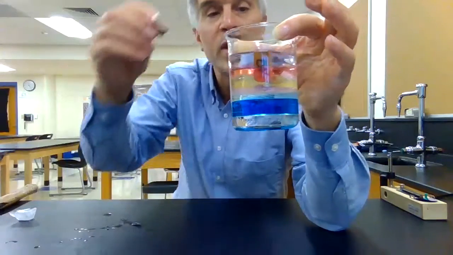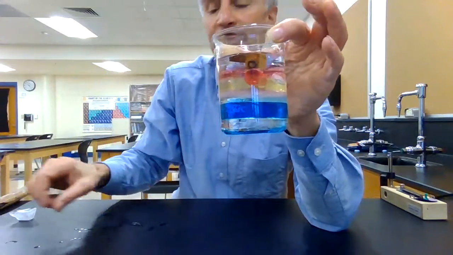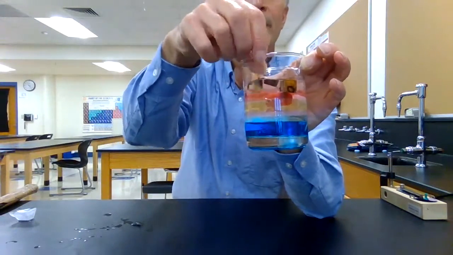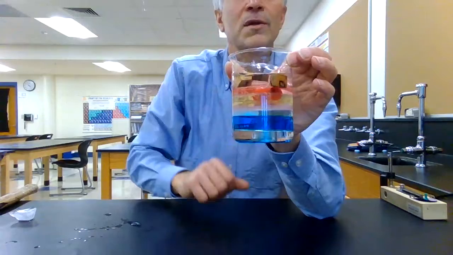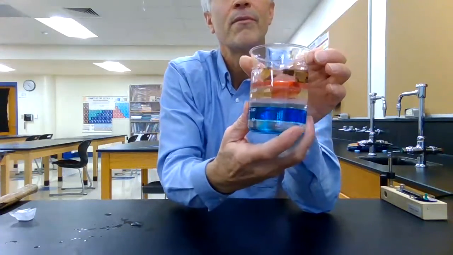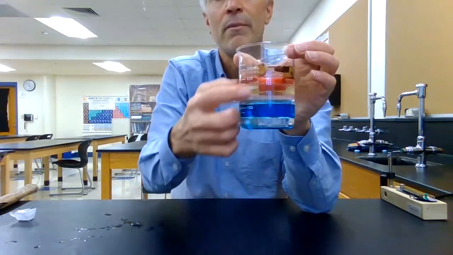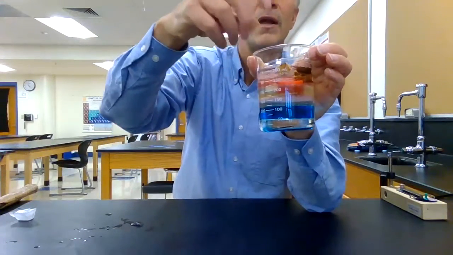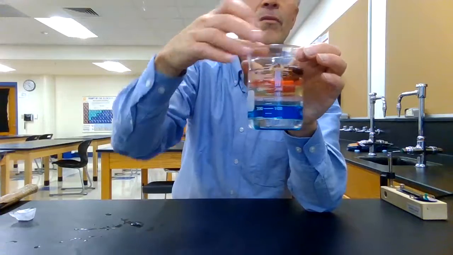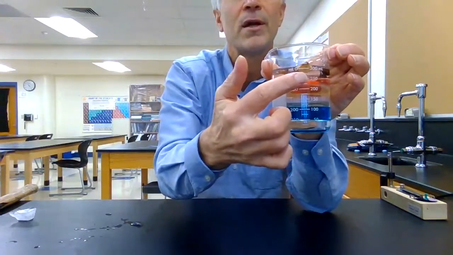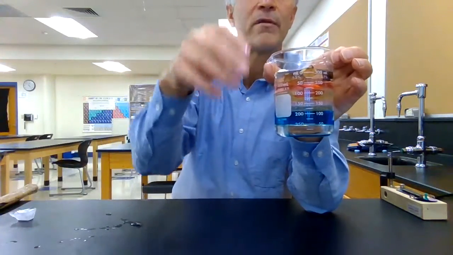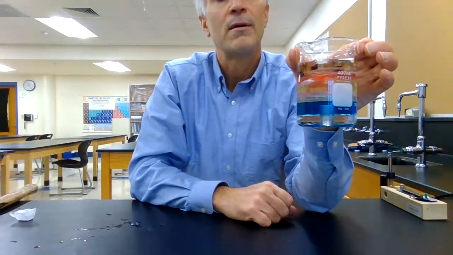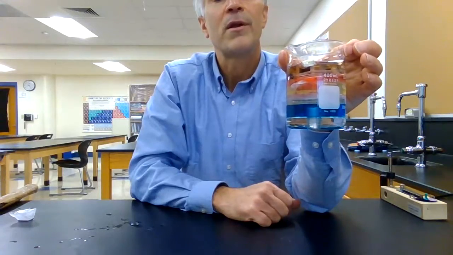All right, and then next up we have walnut. Walnut floats on everything, right here. Next up is pine. Also floats on everything, right there. Next up is basswood. Basswood is a really light wood. Also floats on everything, right here. And then last but not least is styrofoam. All right, also floats on everything. Floats in the baby oil and everything else.